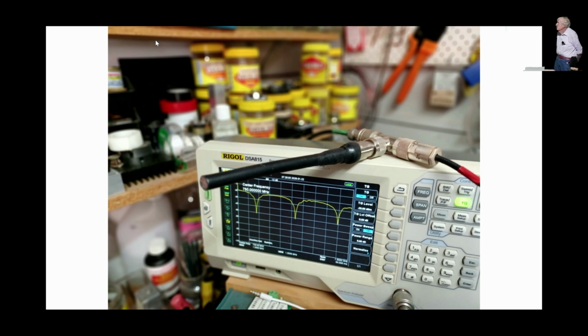I'm driving a signal through from a signal generator into that notch filter, and it's showing that there's notches in a number of places, and of course they're the frequencies, whatever those frequencies might be, for which that's a 1/4 wave, and the open circuit is appearing as a short circuit.